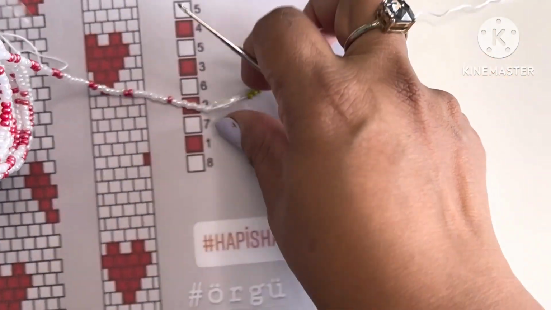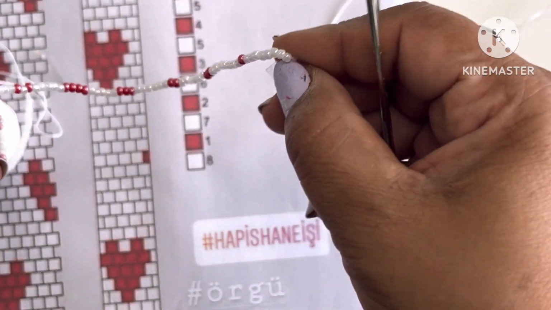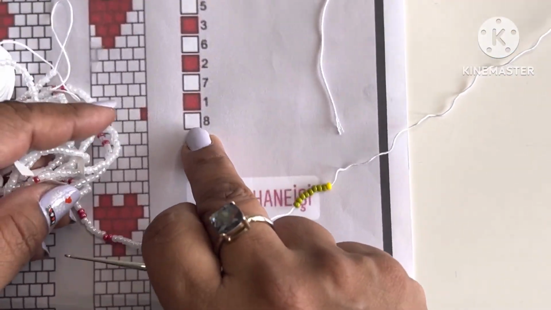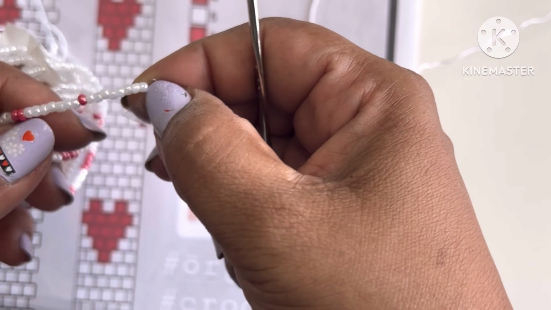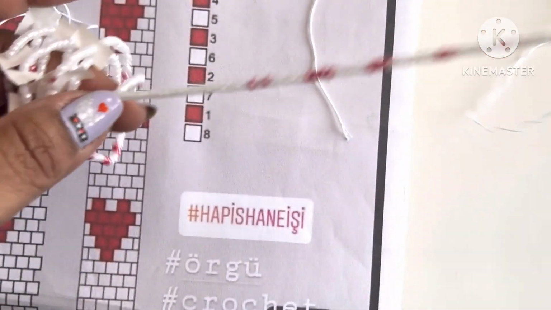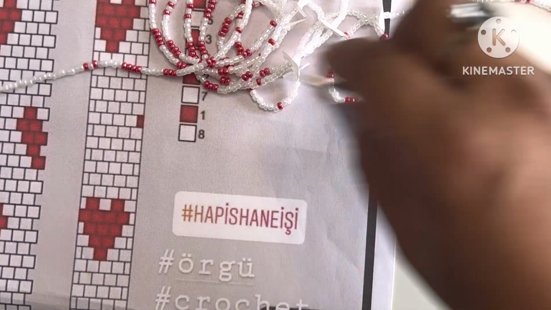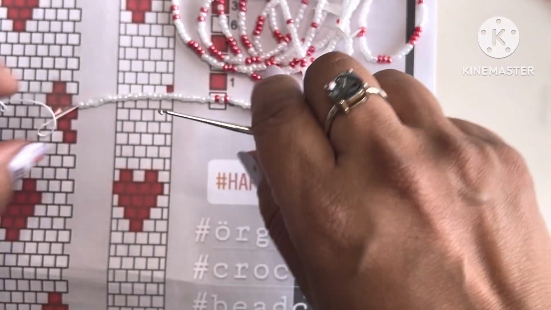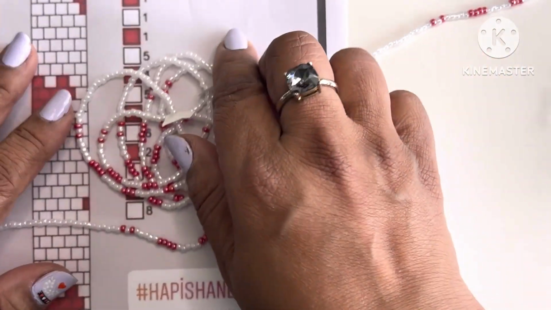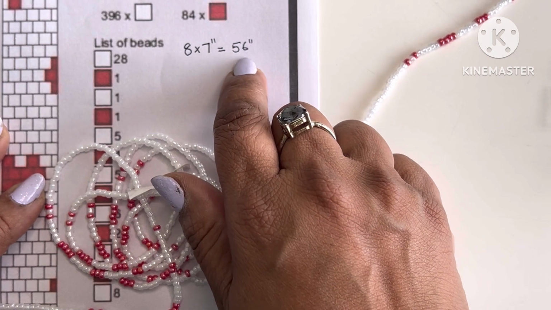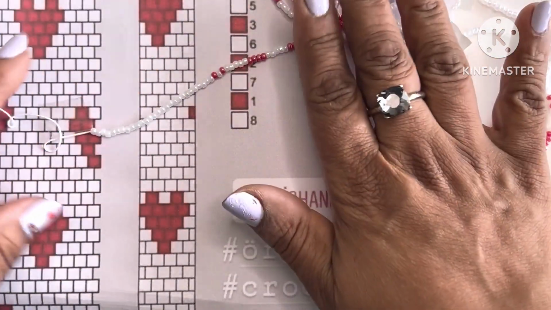After I have added all that, I'll just add some randomly, and then I will measure it and show you how many inches I have added and what we need, 56 inches. Now we will measure and see.